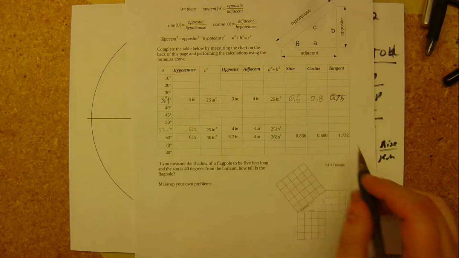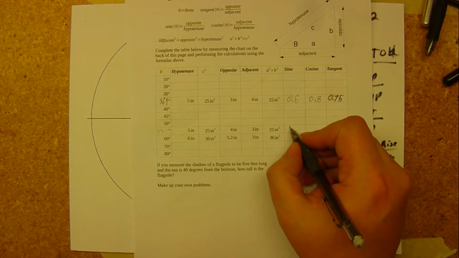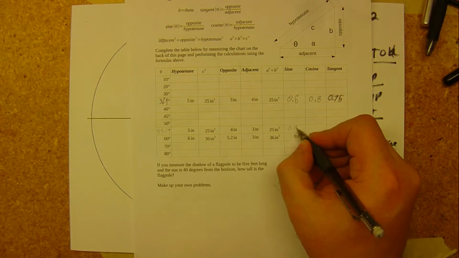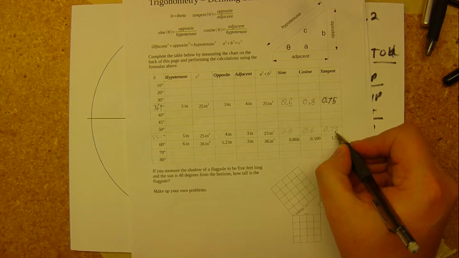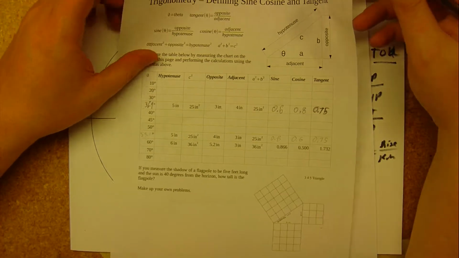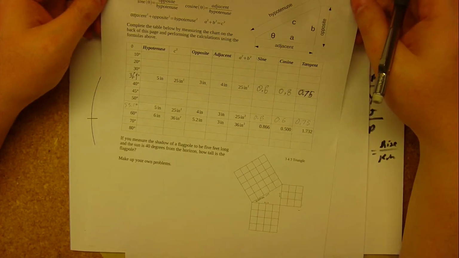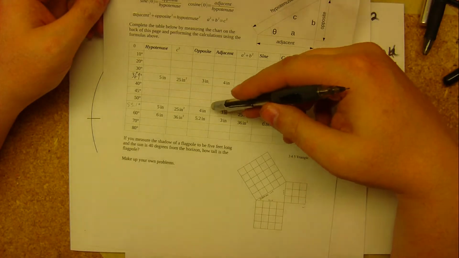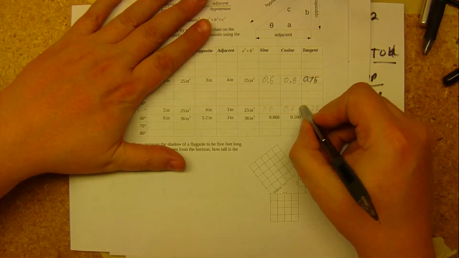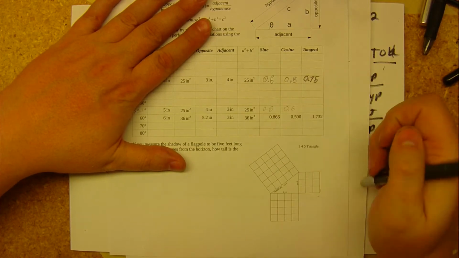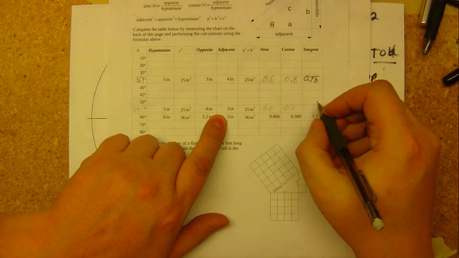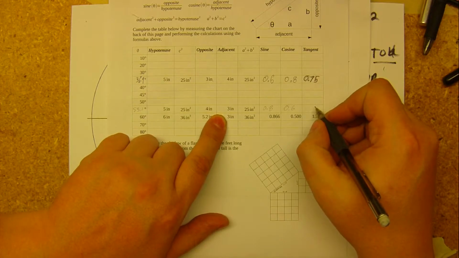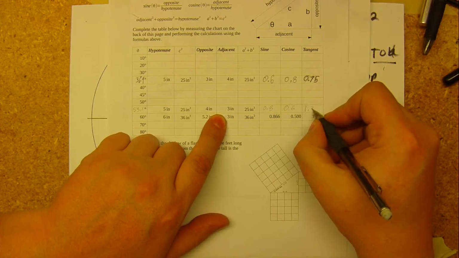And so we've got those in there. Oh wait, opposite over adjacent is probably going to be... sorry, I got confused for a minute. That would be 4/3, which would be 1.333, like so.